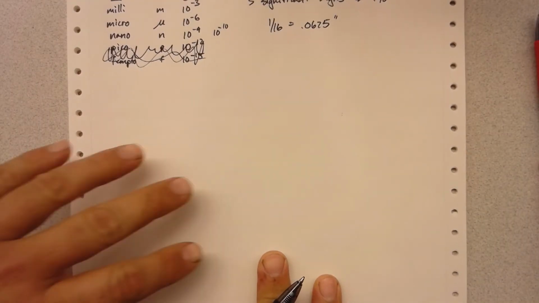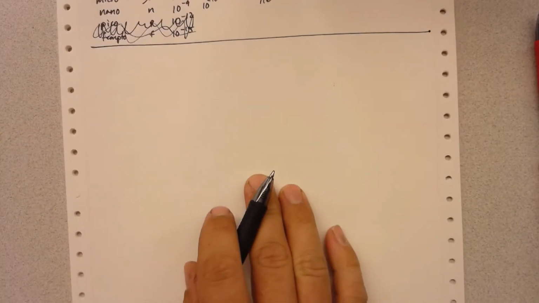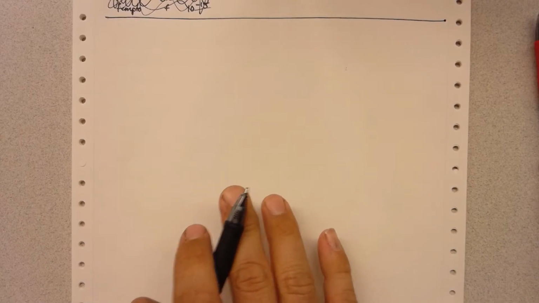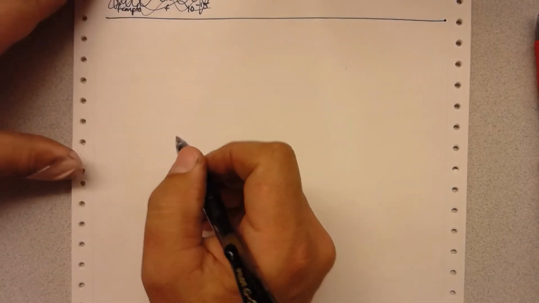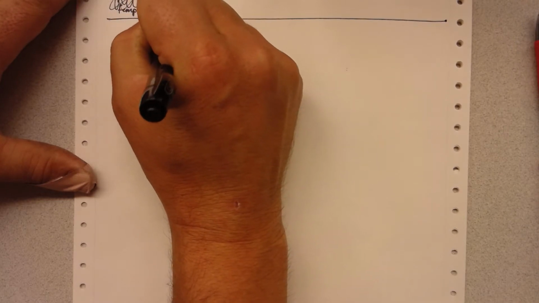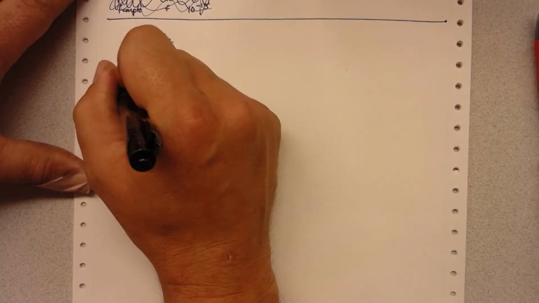So we've got a common language of numbers. Let's try a common, there's a couple idealizations or assumptions that I think are important to review. The first one is the idea of a particle. Okay? So I could take a school bus.